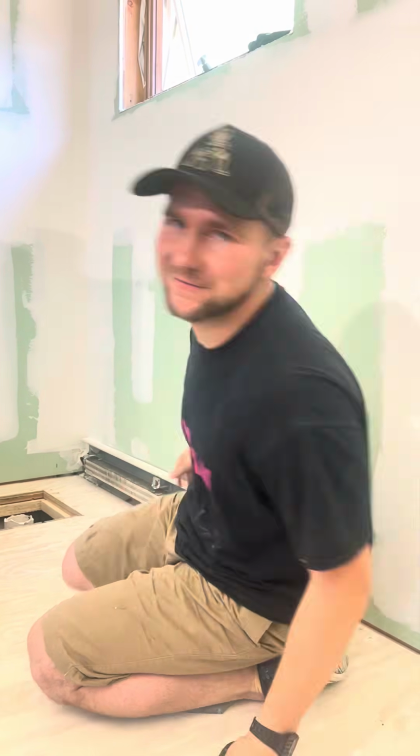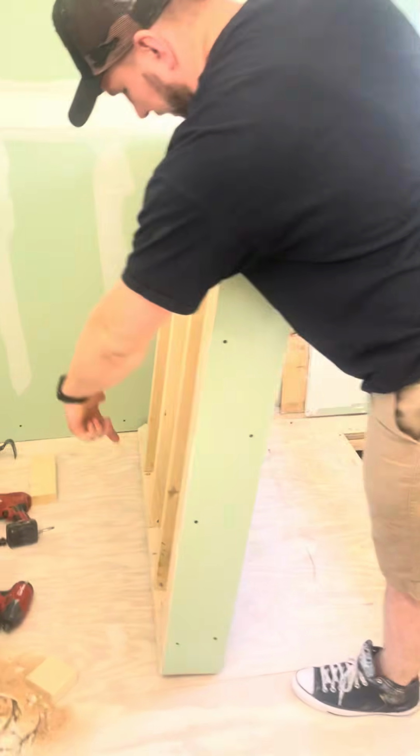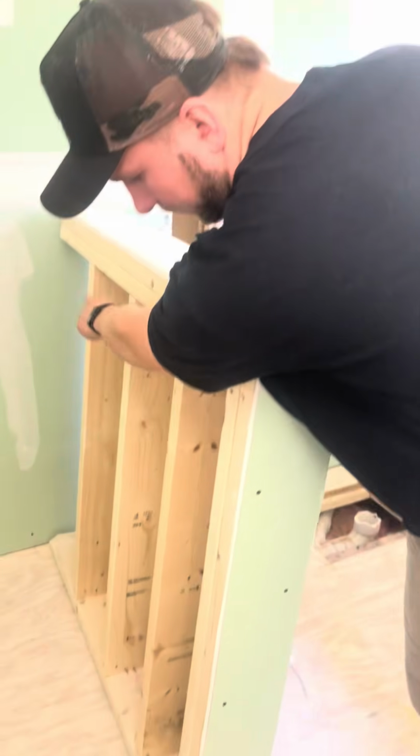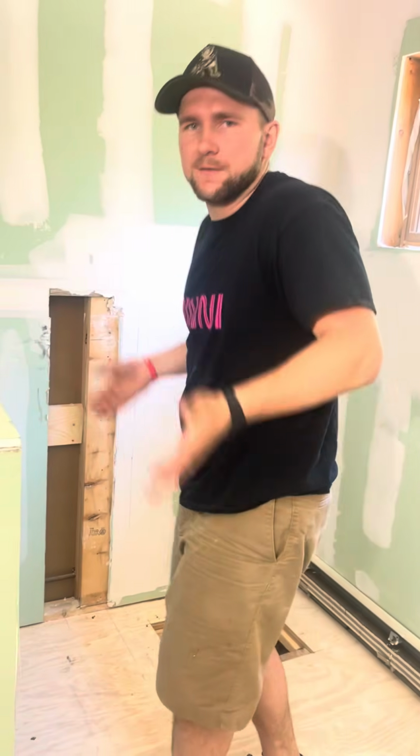So let's do that. All right, so the first thing that we did was disconnect this wall, which had a bunch of huge lag screws in that wall. And then we just sawzalled all the nails from the bottom, moved it, and then we can easily reinstall it at the right distance.